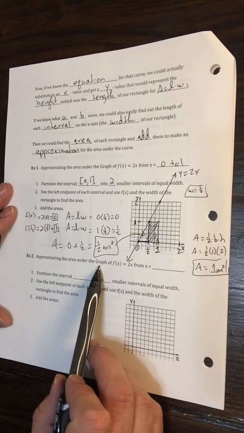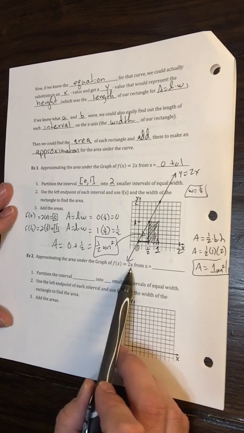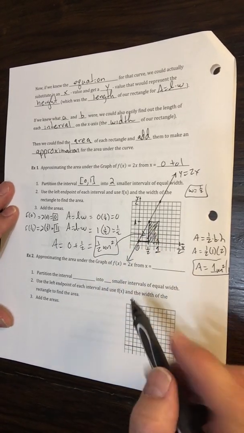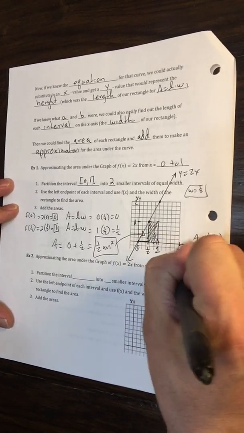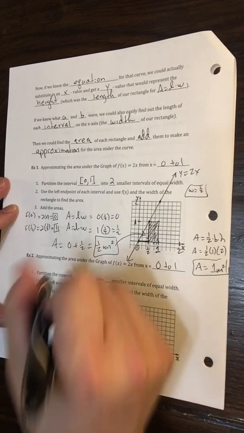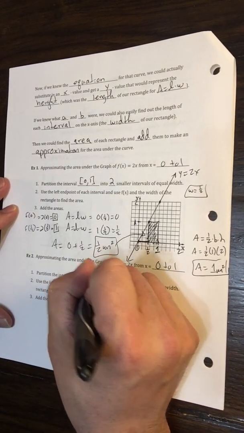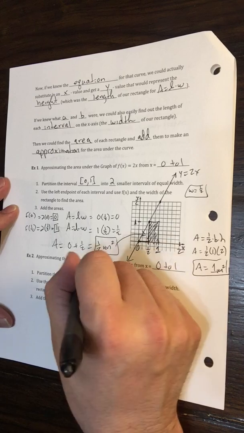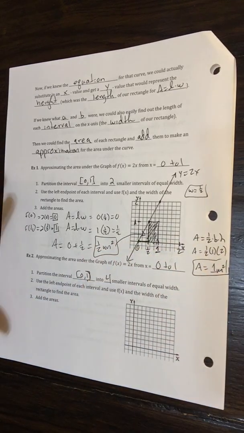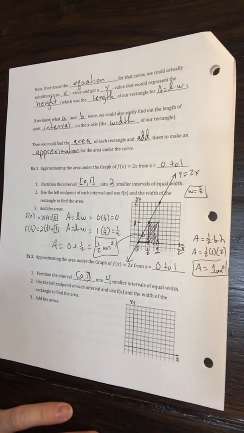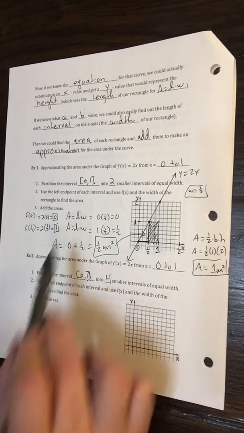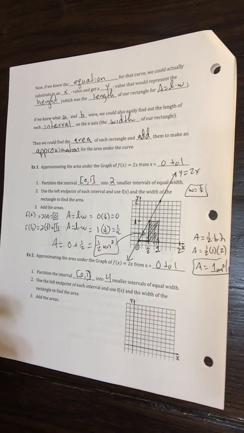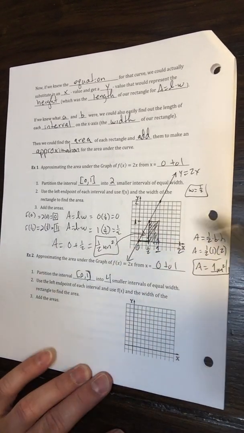Okay, we're going to approximate the area, y equals 2x again, same one. We're going to go from 0 to 1 again. But this time, I'm going to partition the interval 0 to 1 into 4 smaller intervals of equal width. So where I had 2 things here, I'm now going to have 4 things. I'm going to add up 4 areas and see if we can't get closer.